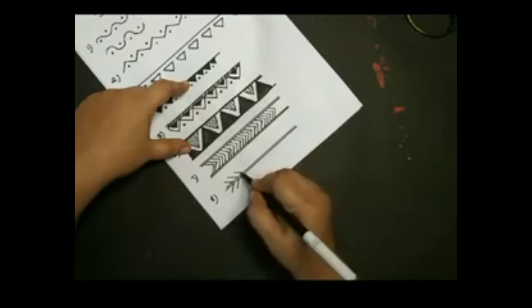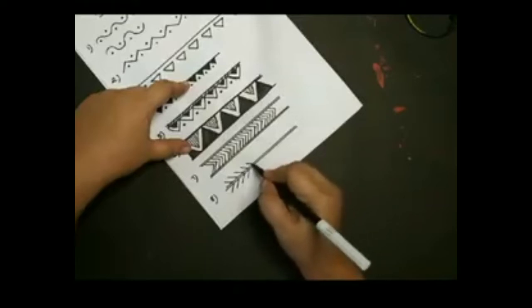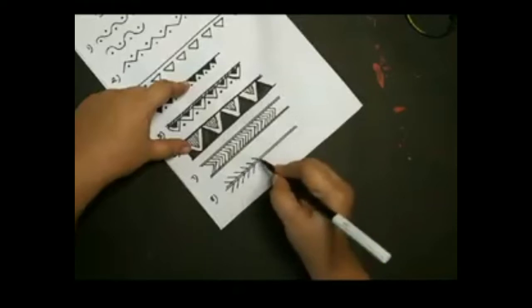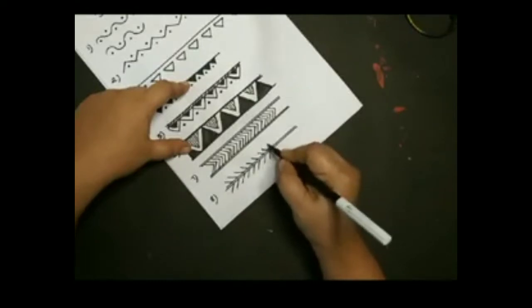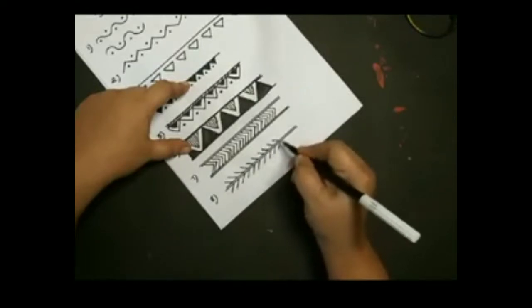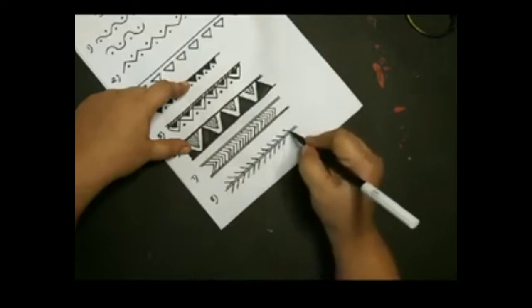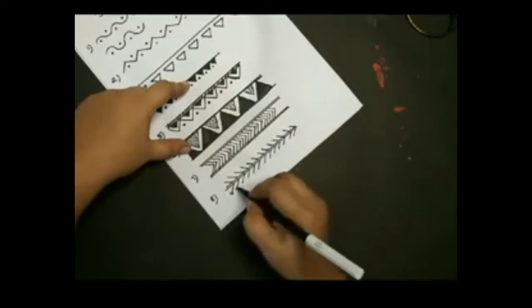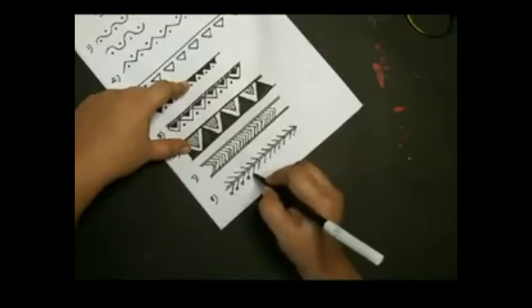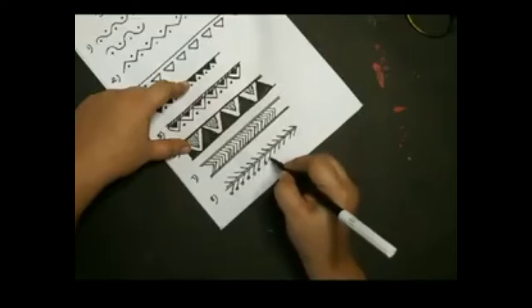It's not coming in between the lines, it's just standing on the line. And at the edge part we will put tiny circles like this.